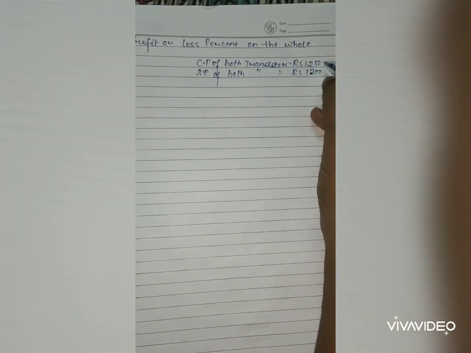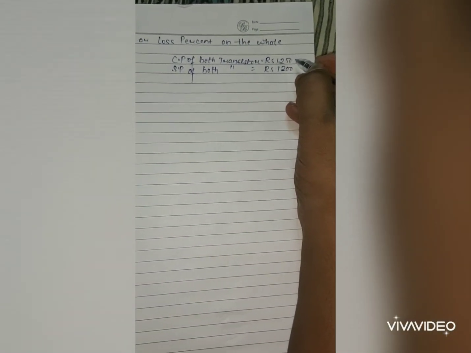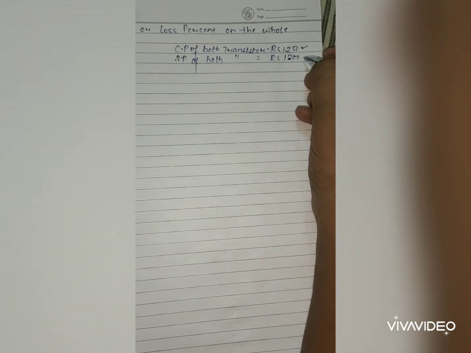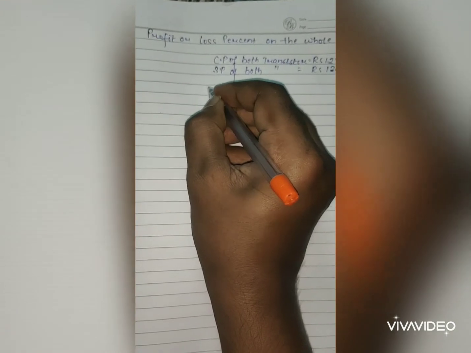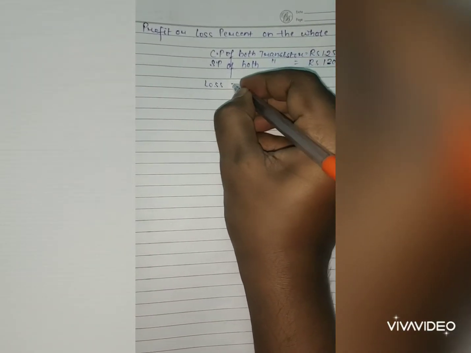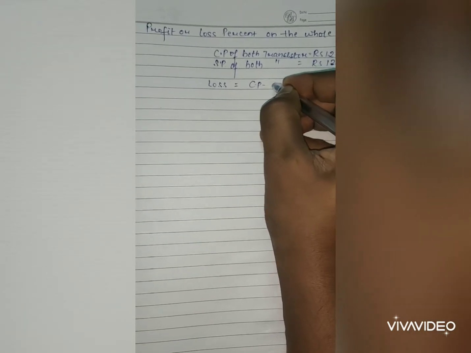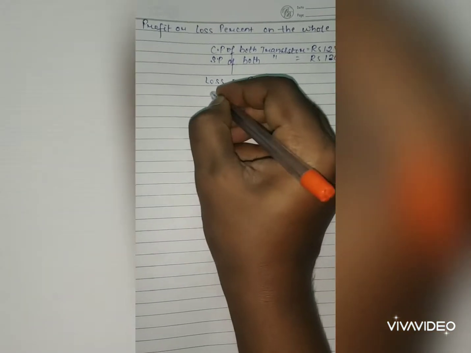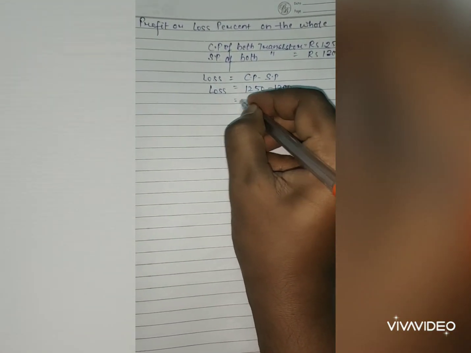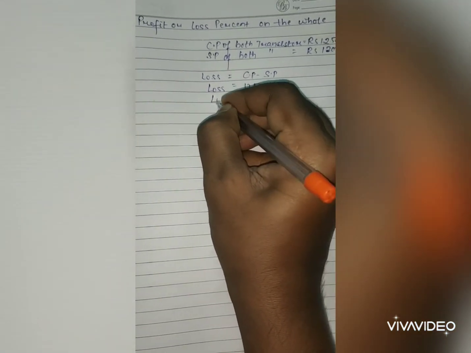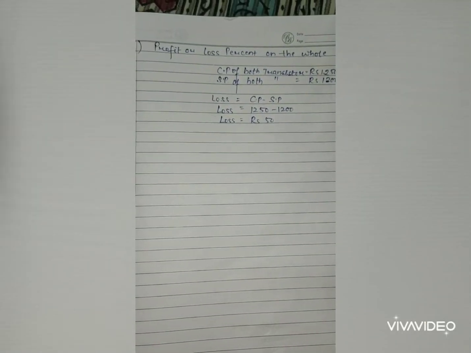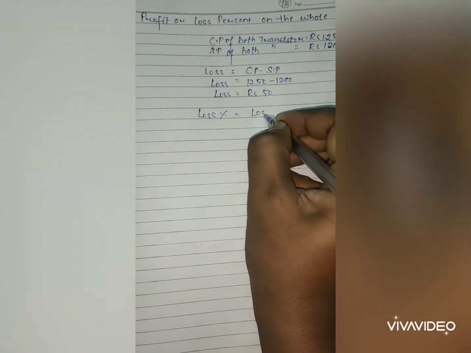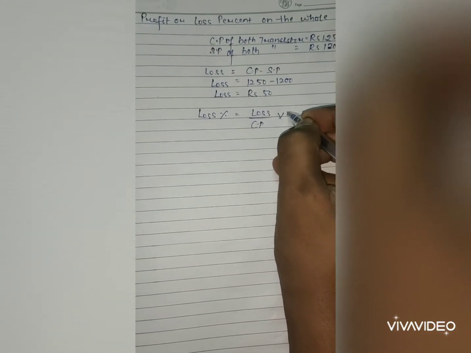So definitely the person is purchasing the thing at 1250 and selling it at 1200. So he's having a loss. Loss is equal to CP minus SP, means 1250 minus 1200. So you will get rupees 50 as loss. Now we have to calculate the loss percent. So loss percent is equal to loss upon CP into 100.